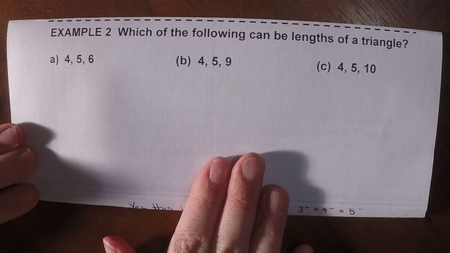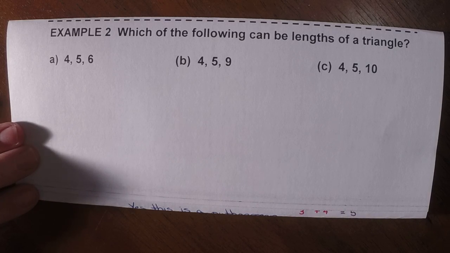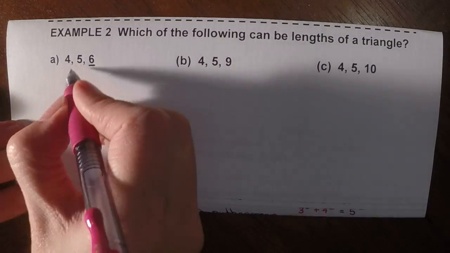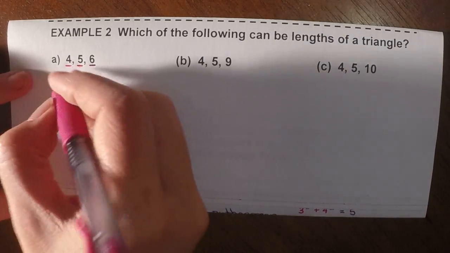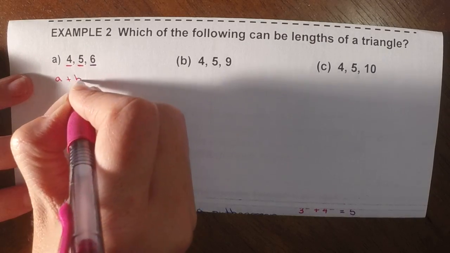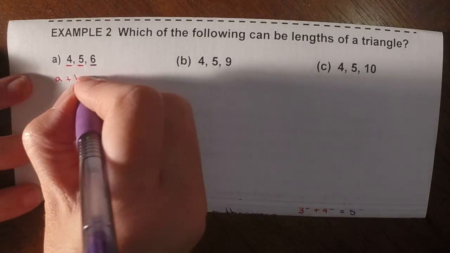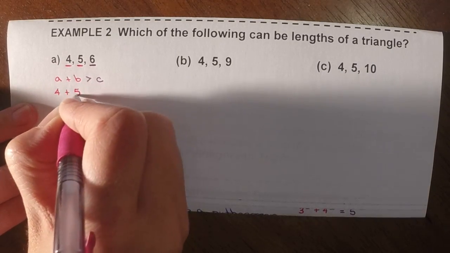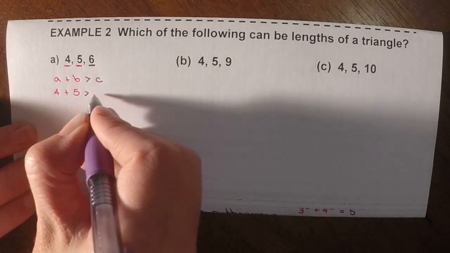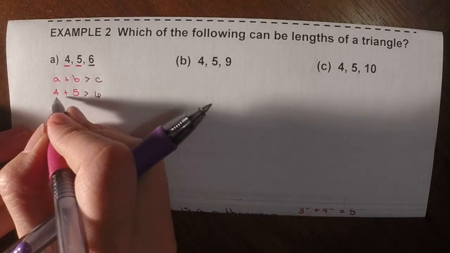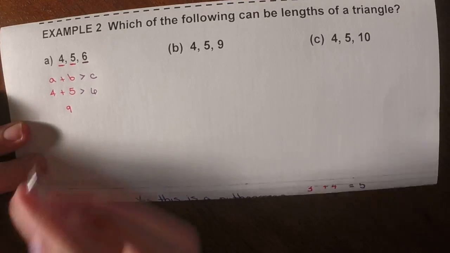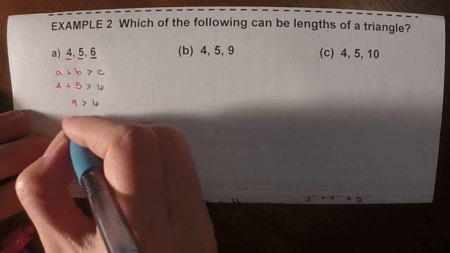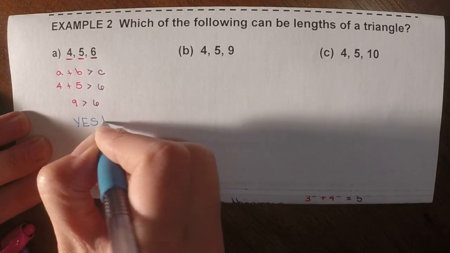So it says, which of the following are the lengths of a triangle. So again, the larger one is going to be this one. We're not checking to see if it's a Pythagorean triple. We're just seeing if this is true. So A plus B has to be greater than C. So if I add, this would be 4 plus 5 has to be greater than 6. So 4 plus 5 is 9. 9 does happen to be greater than 6, so the answer here would be yes. A triangle can be made.